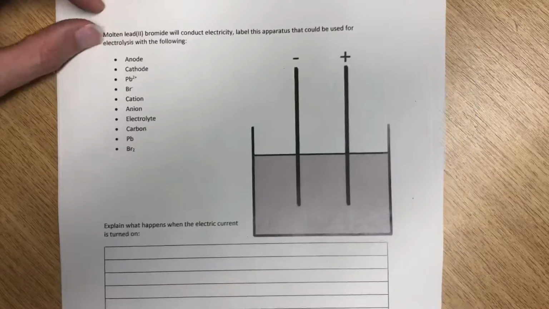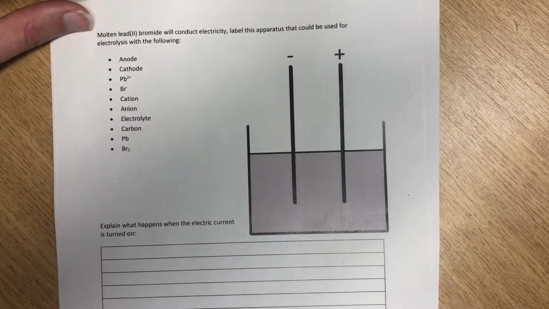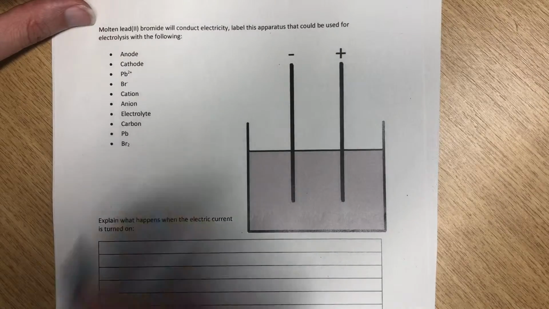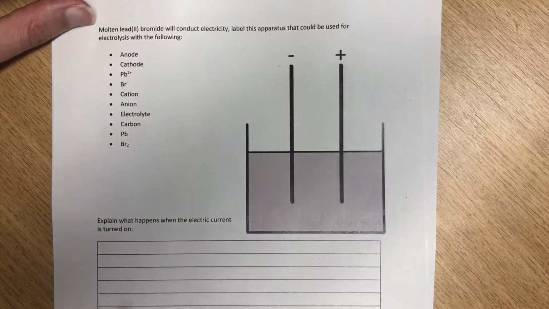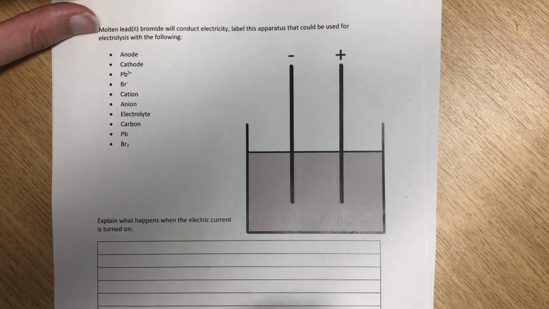So, a nice simple example of electrolysis now. Molten lead bromide will conduct electricity. So we've taken the lead bromide that was solid and we've made it a liquid by heating it.